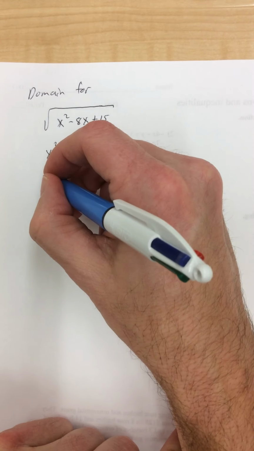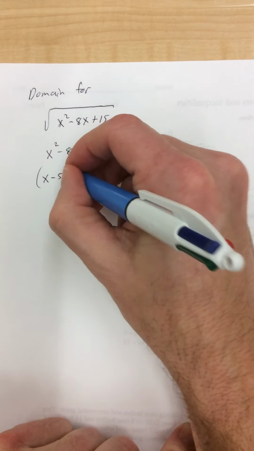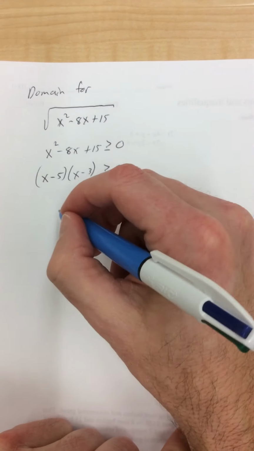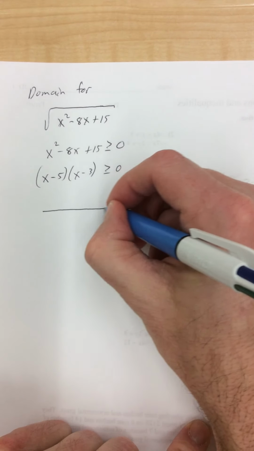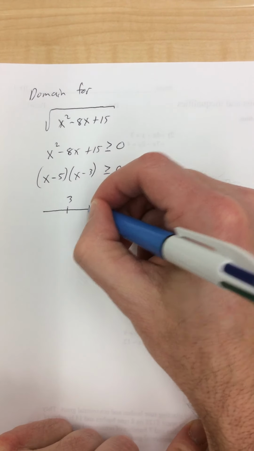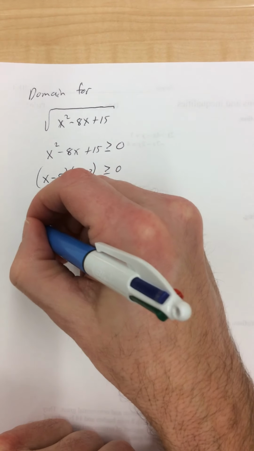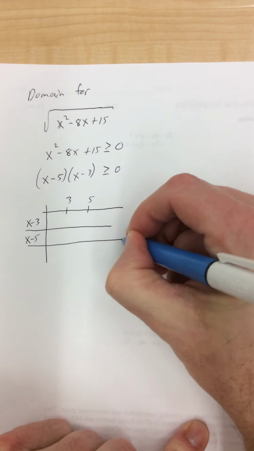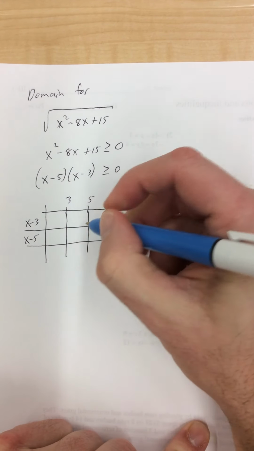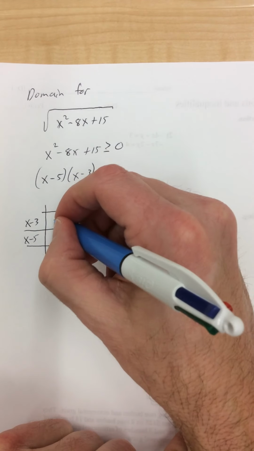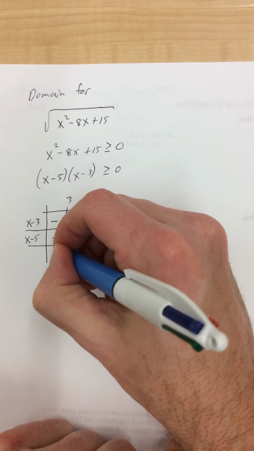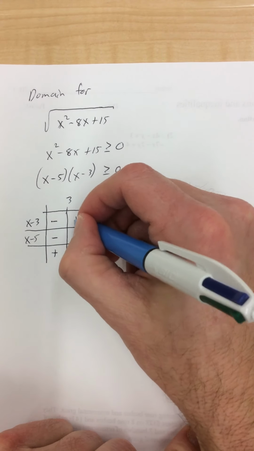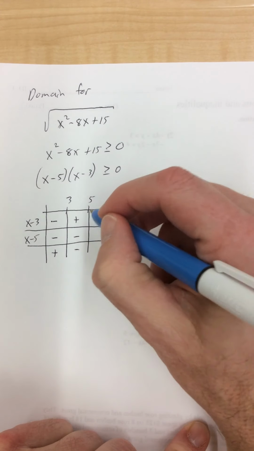So we're just going to factor this. We have x minus 5 and x minus 3 is greater than or equal to 0. We have our two critical numbers, which are 3 and 5, and our factors, x minus 3 and x minus 5. We choose a number less than 3, such as 0. That'll be negative, negative, and multiplying them gets us a positive. Somewhere between 3 and 5, such as 4: 4 minus 3 is positive, but 4 minus 5 is negative, and multiplying them we get negative.